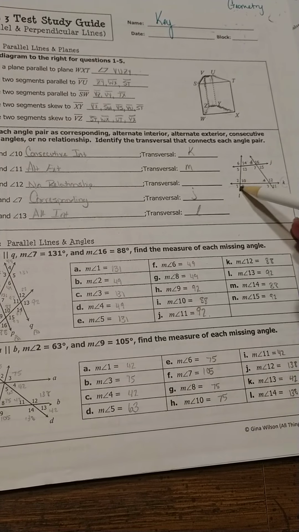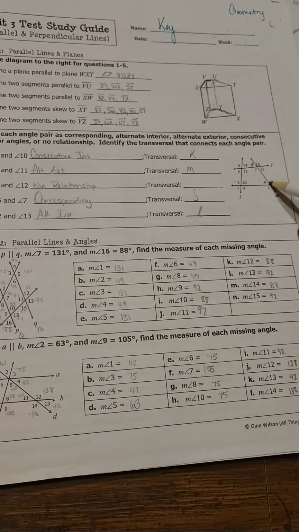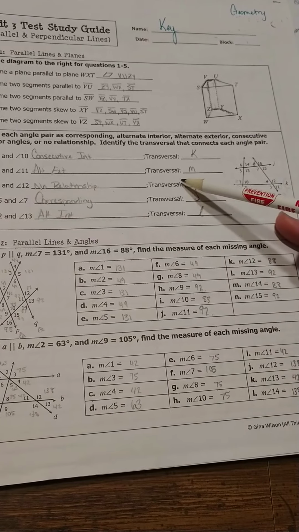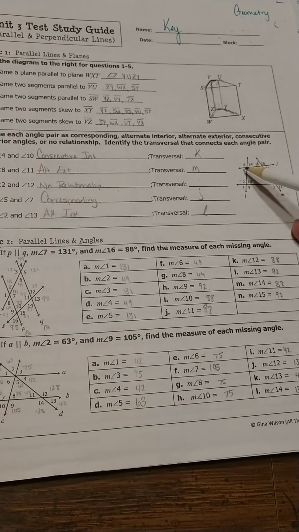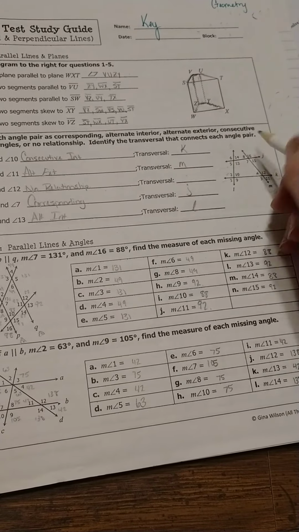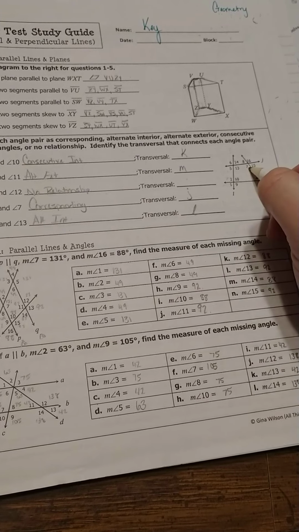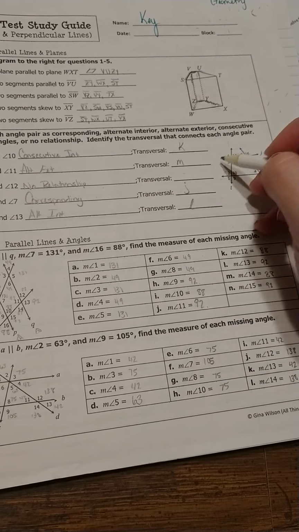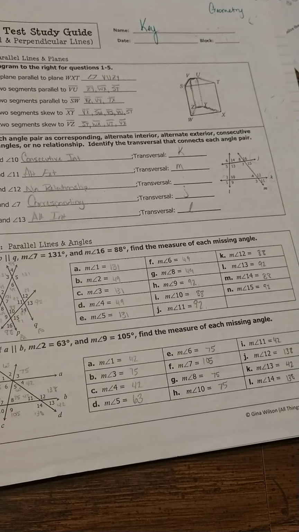For number 8, 2 and 12. 2's here, 12's here. There's no relationship there. They're not alternate, and they're not consecutive interiors. So 8 is no relationship, therefore you cannot have a transversal. Number 9 is 5 and 7. One of the ways to remember this, because 5's on the outside, 7's on the inside. The only way you're going to have one outside and one inside would be if they're corresponding, that's in the left bottom corner, that's in the left bottom corner. The transversal that cuts through there is J.